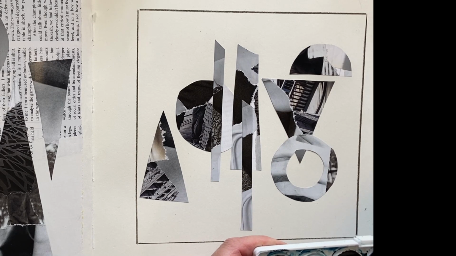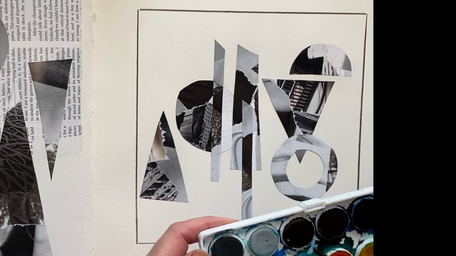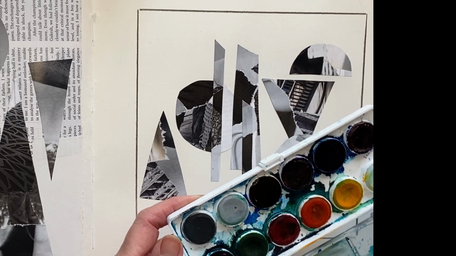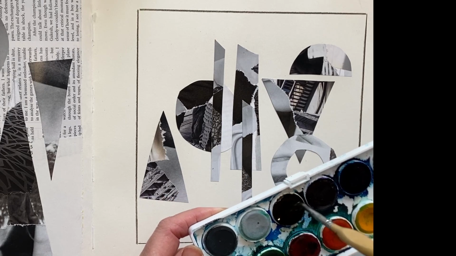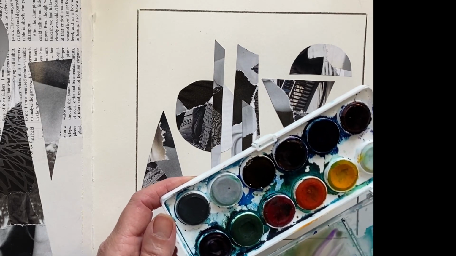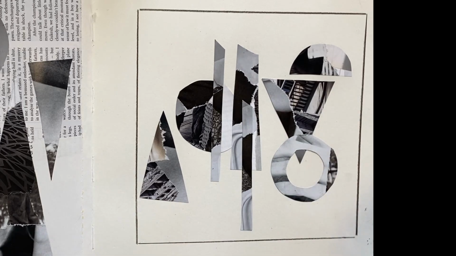So I am using brown. The brown on this one is actually quite good, but I am mixing it with purple. So brown mixed with a bit of purple to have a grey.